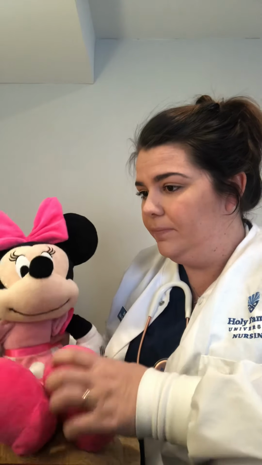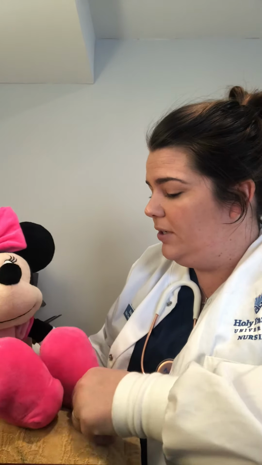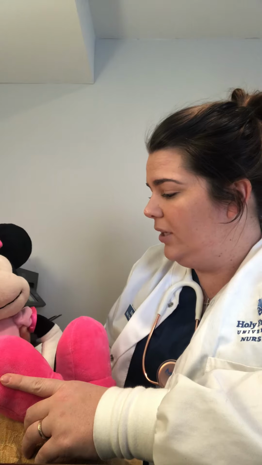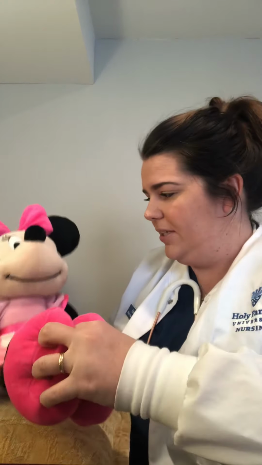assess the patient. Along with that, I also want to ask the patient, are you experiencing any pain today? Can you rate it on a scale of 0 to 10, 10 being the worst pain that you could ever imagine in your life and 0 being no pain at all? Okay, now I'm ready to start with my assessment. So let me just get my stethoscope in and we're going to get rolling.